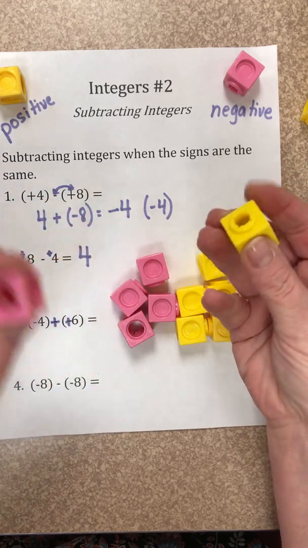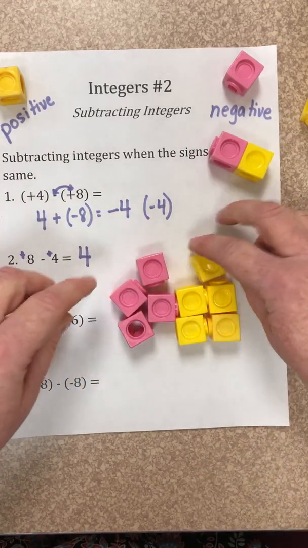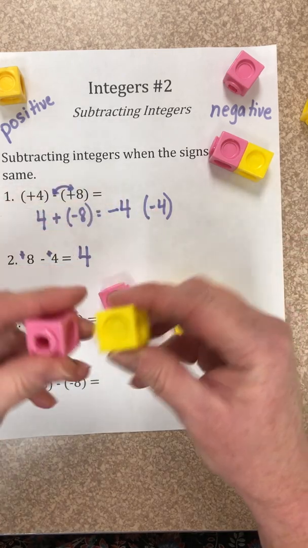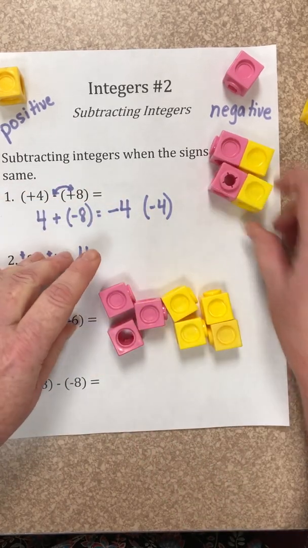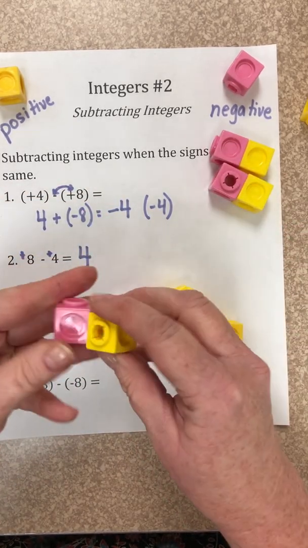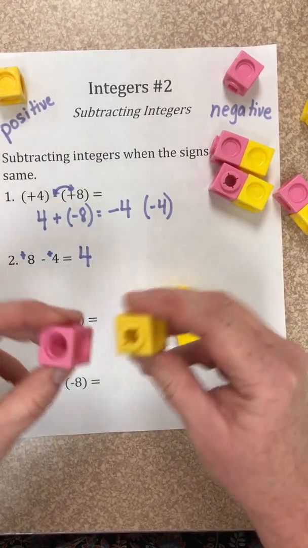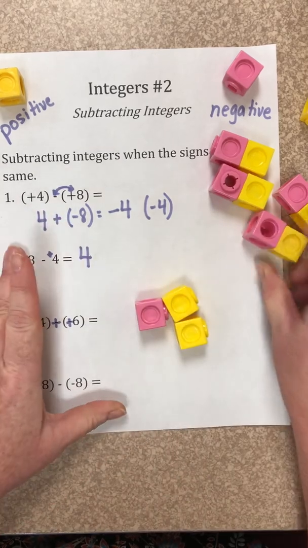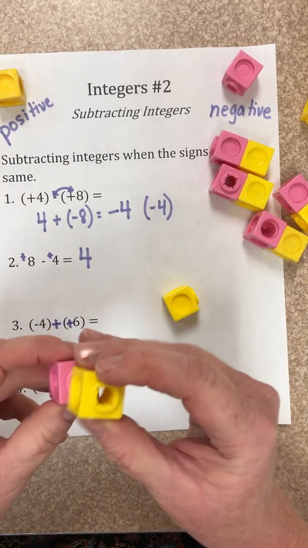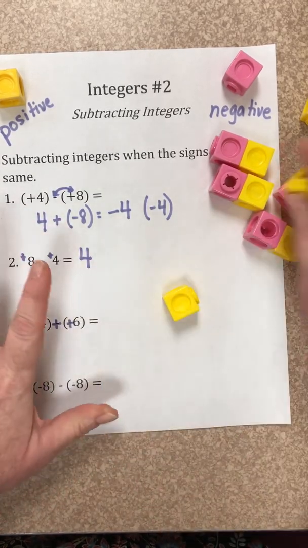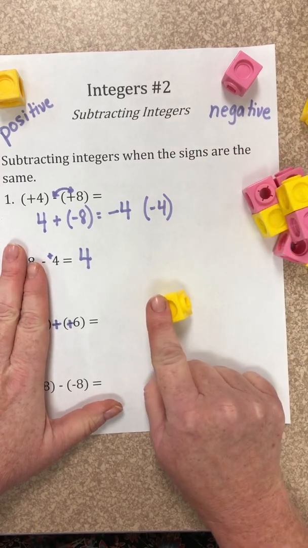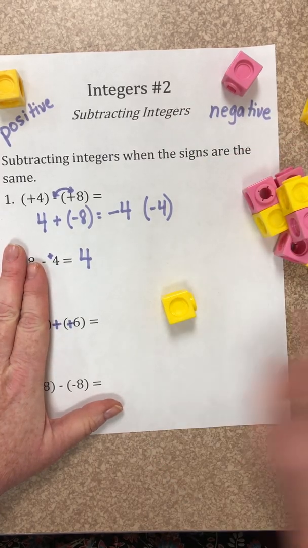This is a positive and a negative, equals 0. Positive 1, negative 1, pair up, make 0. And I move those to the side. What do I have left? I only have 1 left.